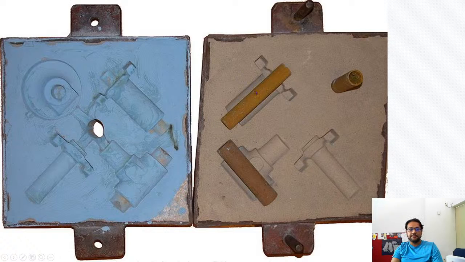Okay, and this piece is the core. So now once I place the core, once I fit this in, what will happen is that I'll get a piece which has a central hole in there. Okay, I hope you understand. Okay, so this is what the whole sand casting arrangement looks like.